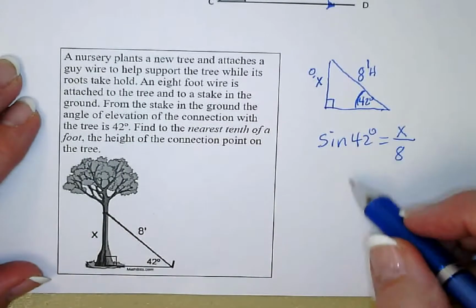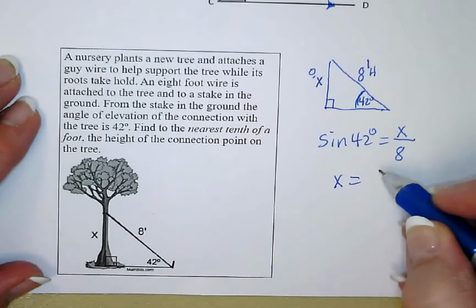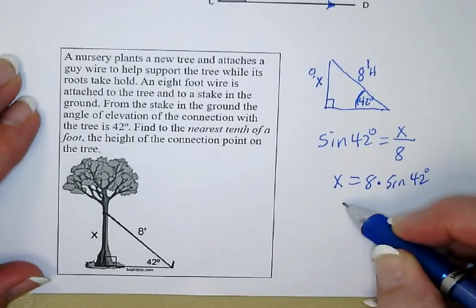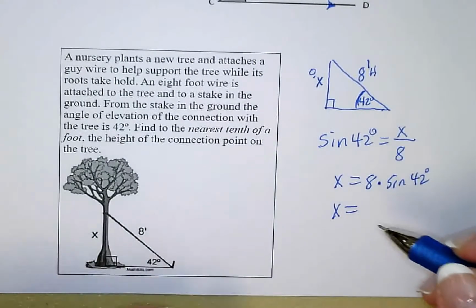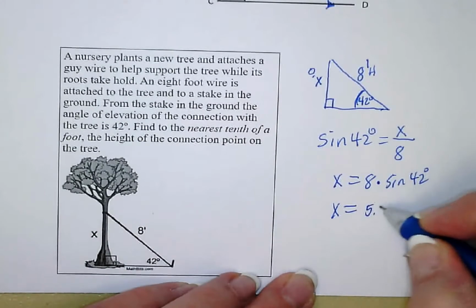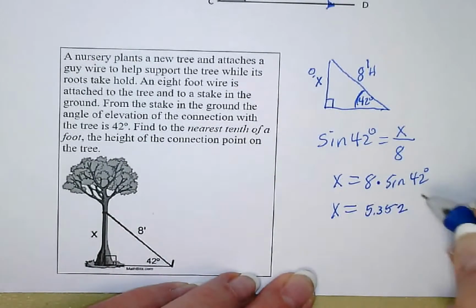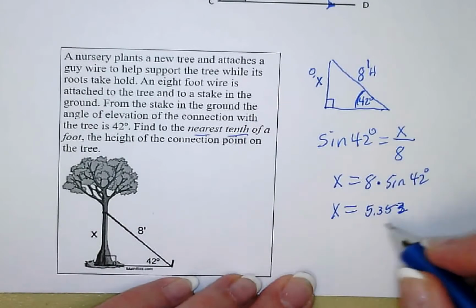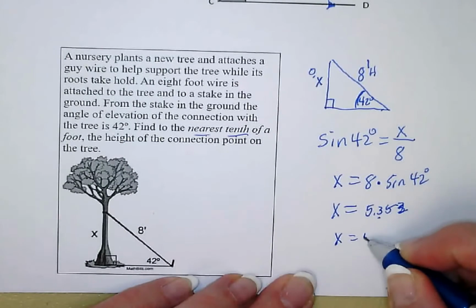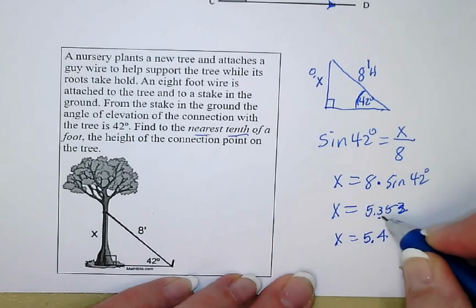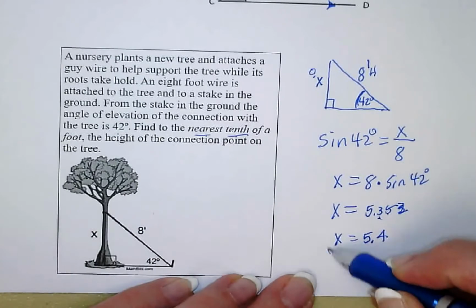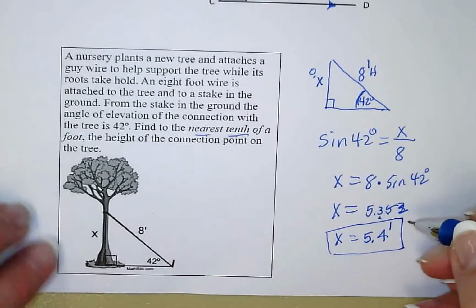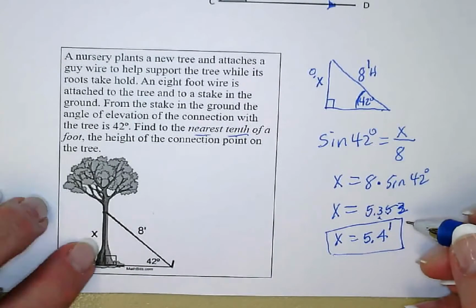Now we're going to solve this. So I'm going to take 8 times sine 42. When I do that, I get 5.353, and it just keeps on going. The direction said round to the nearest tenth. So that's the 3, so x is going to equal 5.4 because the digit next to it is 5 or greater. So my answer would be 5.4 feet, and that seems like a reasonable answer for that problem.